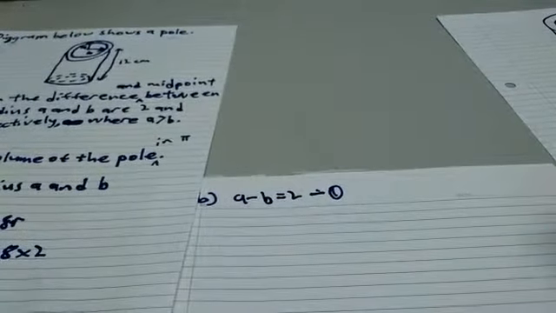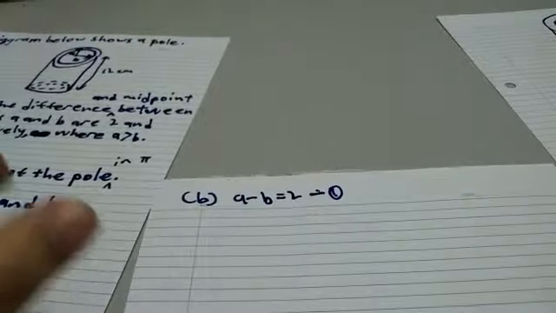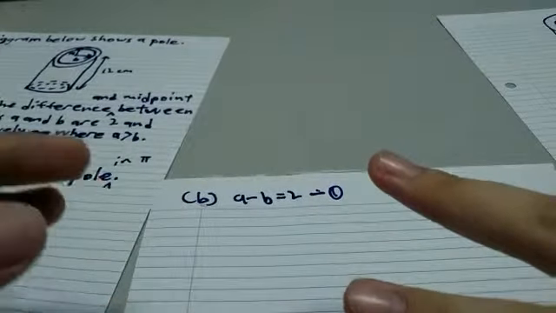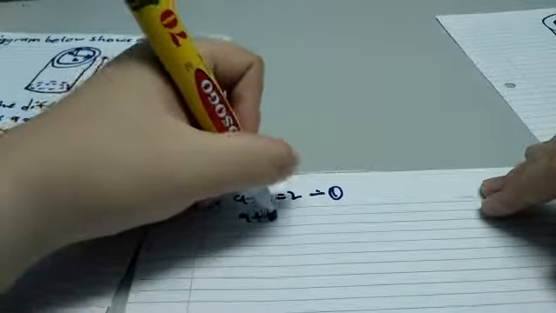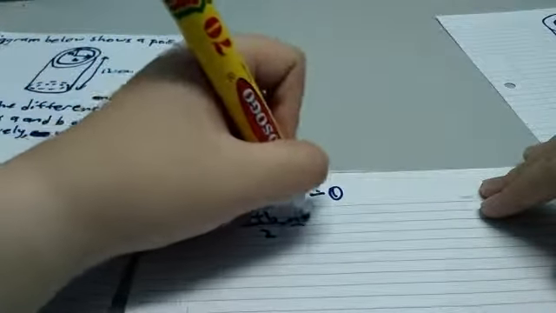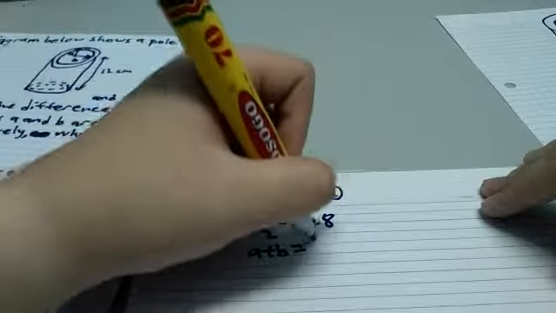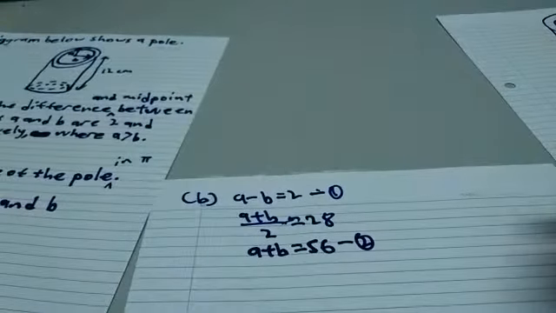And the midpoint between the radii A and B is 28. So recall the midpoint formula: when you have two numbers, you sum them up and divide by 2. So I get A plus B over 2 is equal to 28, which makes A plus B equal to 56. That is equation number 2.